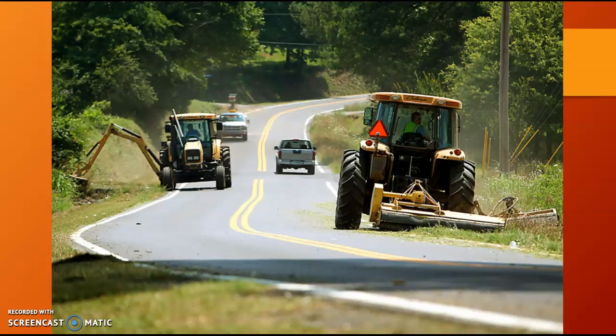Always, always start the mower from the seat. Don't ever stand next to it and turn the key and try to start it that way. Tractors, all these machines, are designed for one operator, one driver, one person only. So only operate it from the driver's seat and never ever carry a passenger.